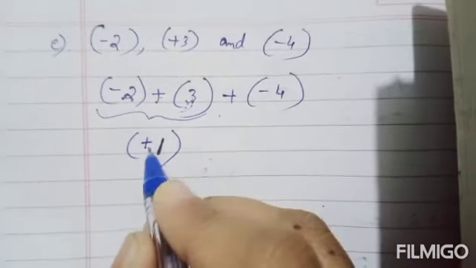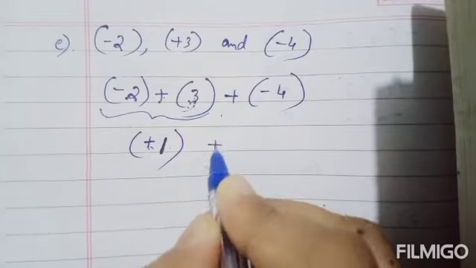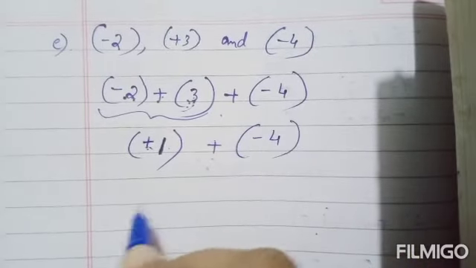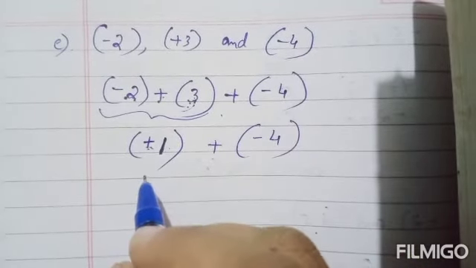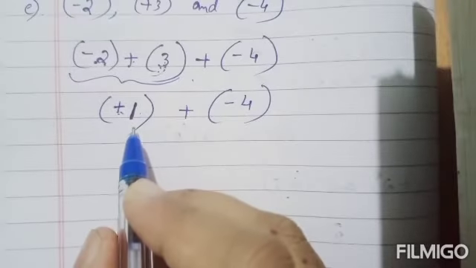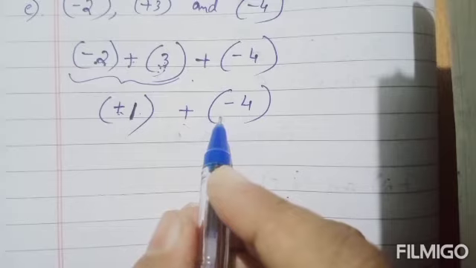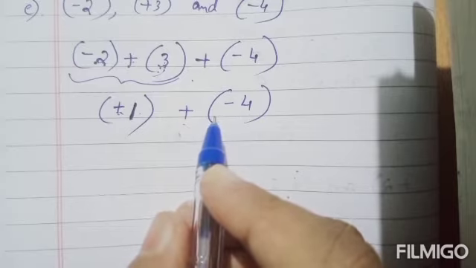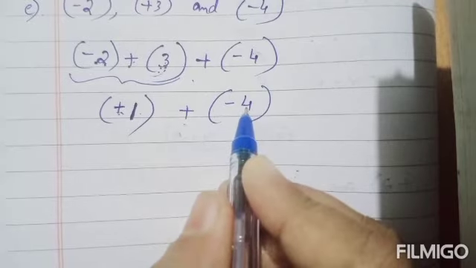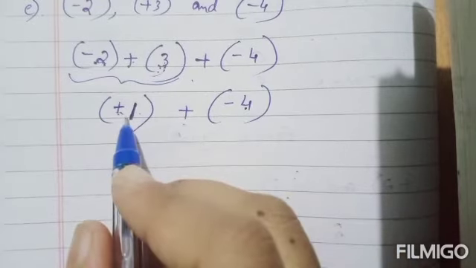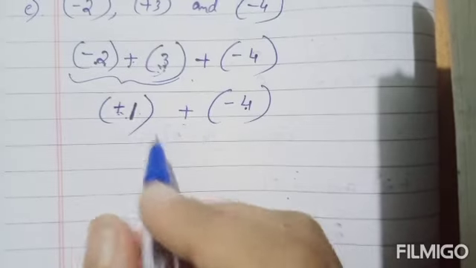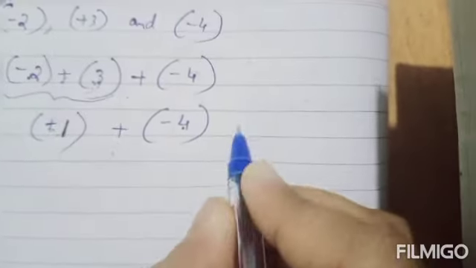Okay, now positive 1 plus minus 4 you can do. Next. Okay, again addition of positive integer and negative integer. So what to do? Do the subtraction first. Okay, greater integer minus smaller integer. Do that first. So here 4 is the greater integer and 1 is the smaller integer. So 4 minus 1, it is 3.